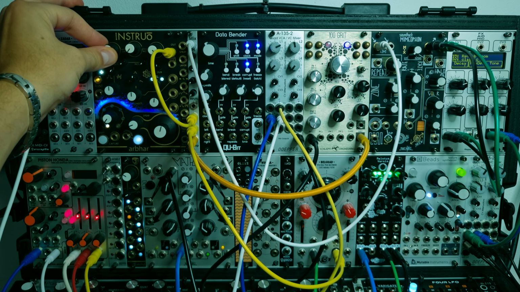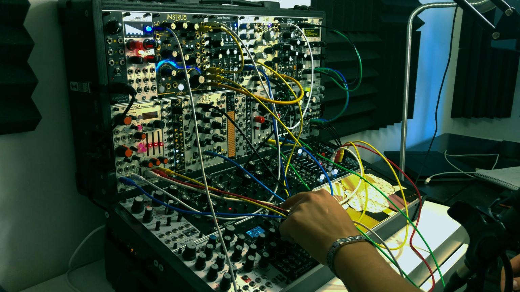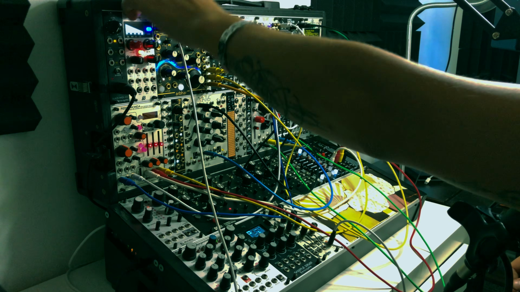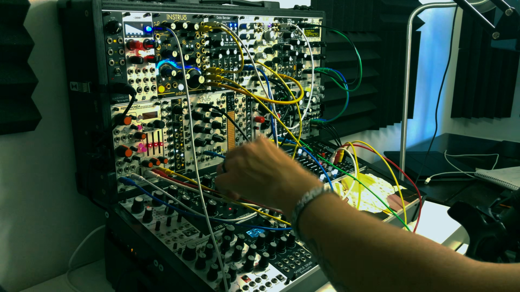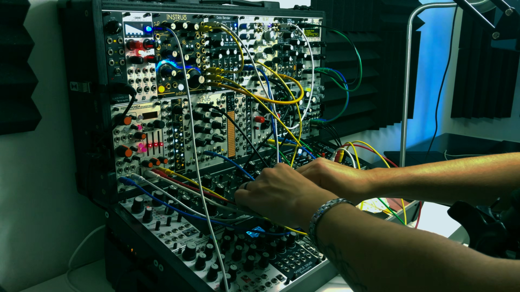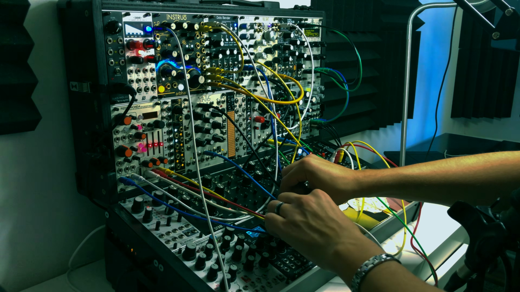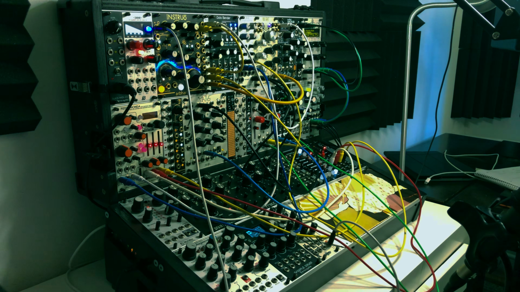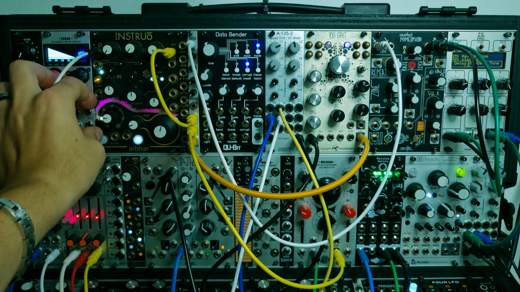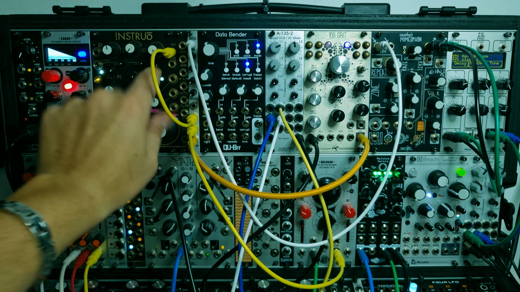As a sound source, I'm using Loqueli Kytheritas from Noise Engineering. It's right here. I'm gonna record two or three different layers, I don't know. Okay, the second one, I'm gonna do it with a microphone.